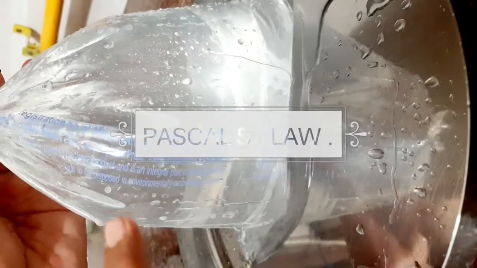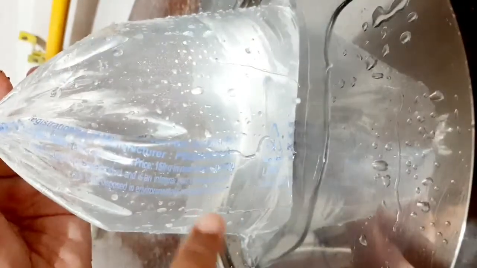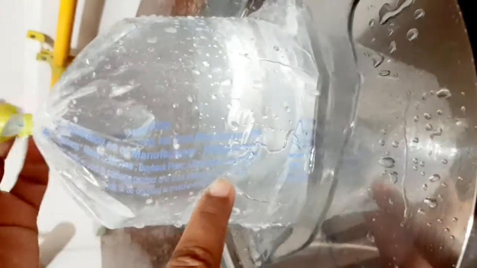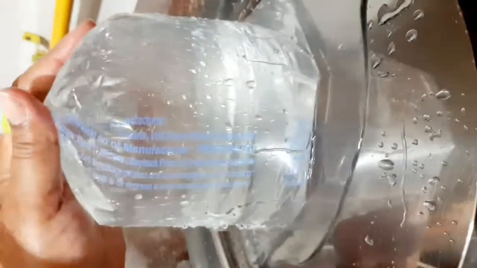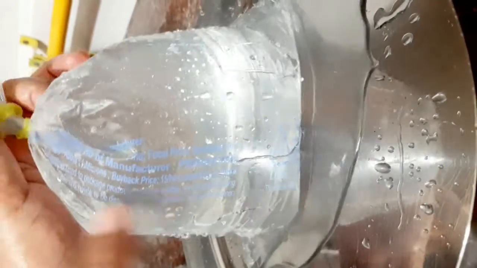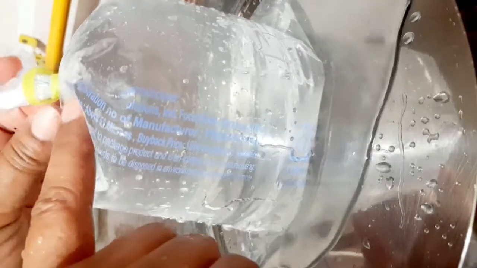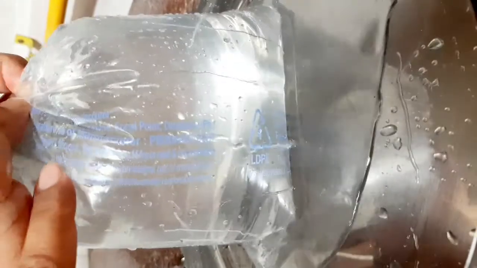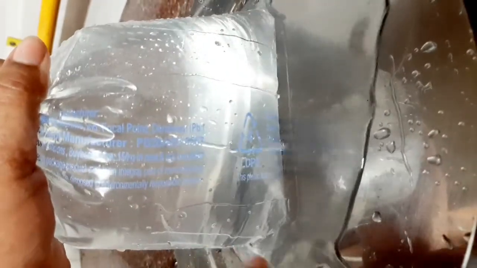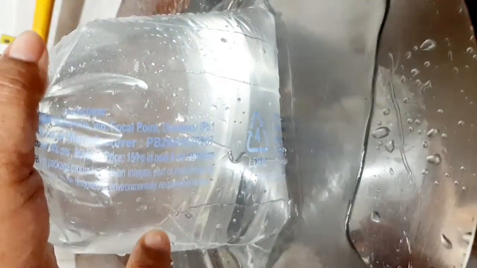Yes, children, here I am demonstrating Pascal's law to you. You can see that I have taken a confined liquid in a plastic bag and I have sealed the mouth of this plastic bag, and this is a confined liquid. According to the statement of Pascal's law, when we apply pressure at one point on a confined liquid, that pressure gets transmitted equally and undiminished in all the directions. So what I have done, I have pierced tiny holes in this plastic bag and I have filled it with water.